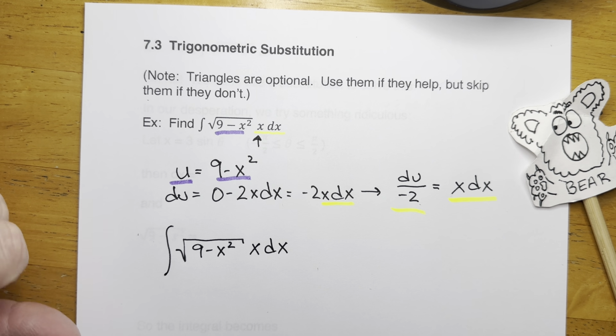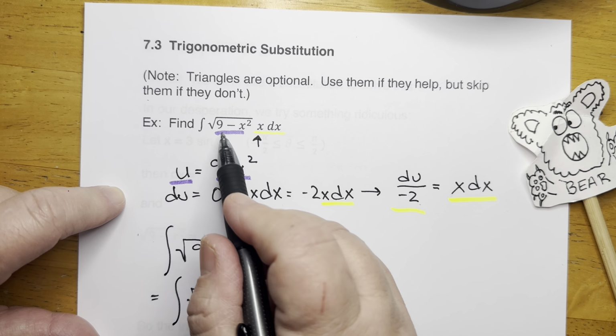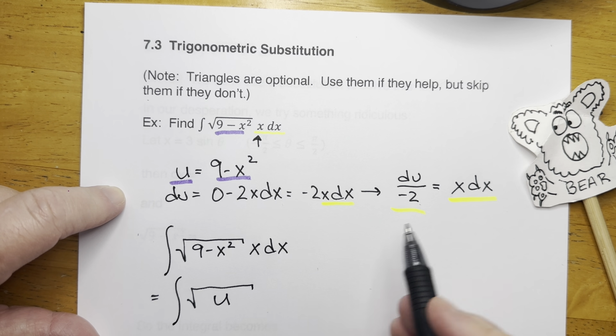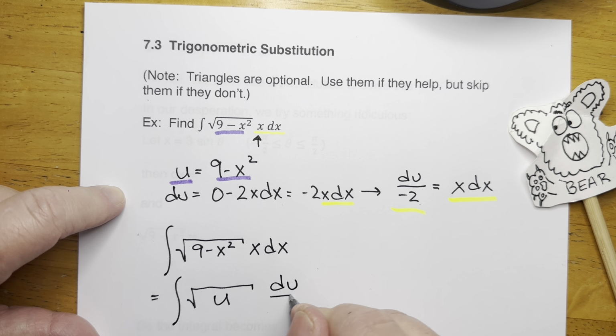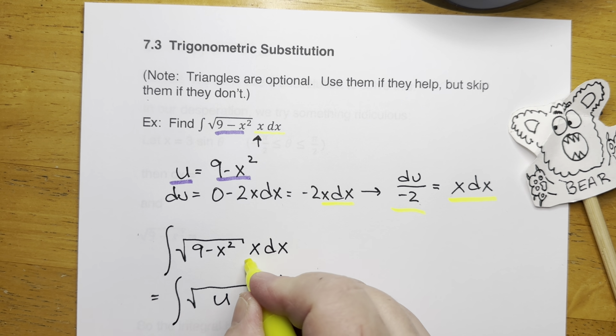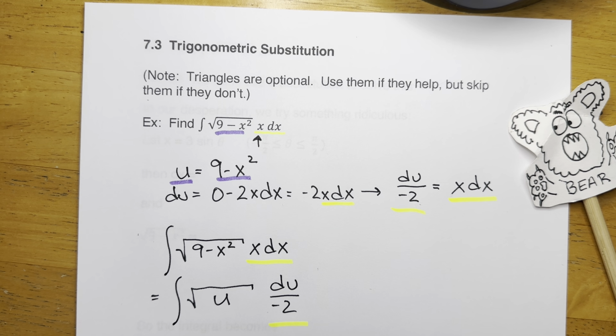It's really lovely. So I'm going to rewrite this as the integral of radical, and 9 minus x squared is u, and then x dx is going to be du over negative 2. So if you guys can see this, here's my x dx, and here's my 9 minus x squared, which is u. Okay, so far so good.